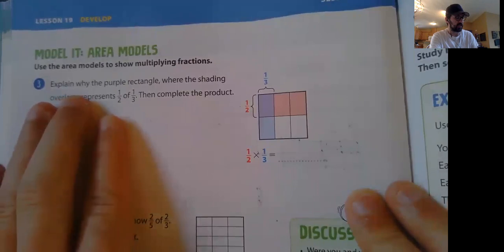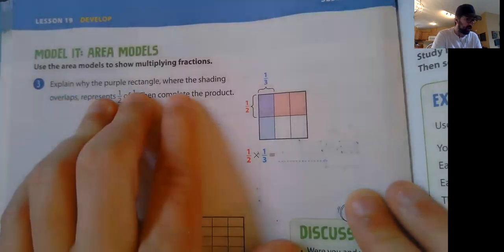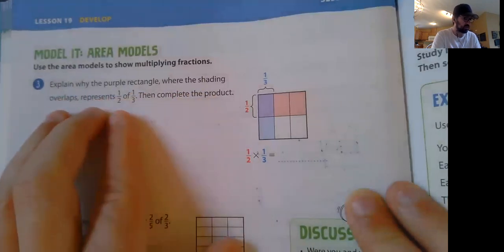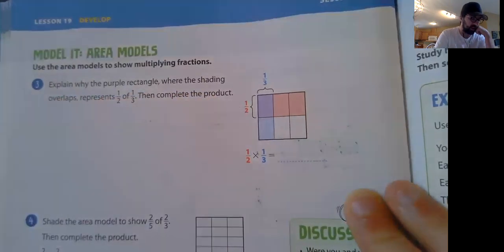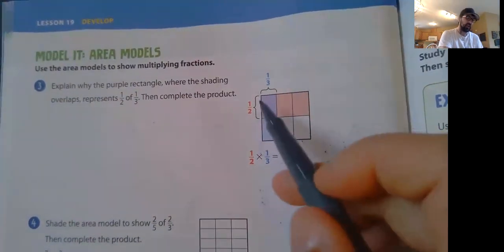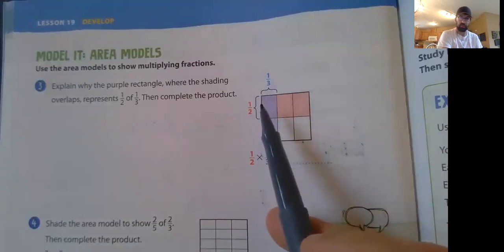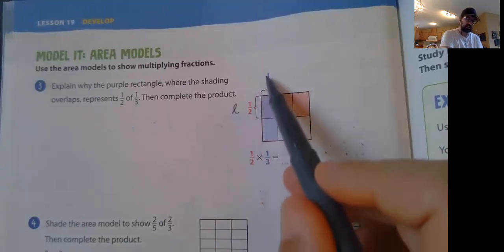So this says explain why the purple rectangle where the shading overlaps represents 1/2 of 1/3, then complete the product. Okay, well, let's break this down. If we look at this area model, we have length times width, right? So let's just say this is length, let's say this is width.